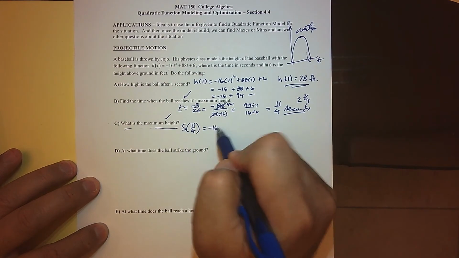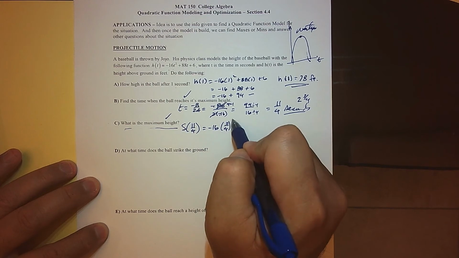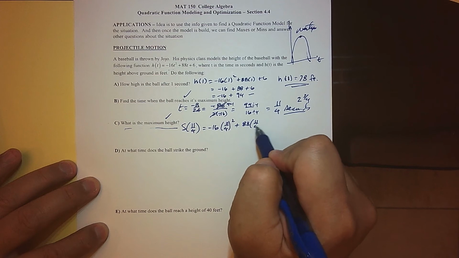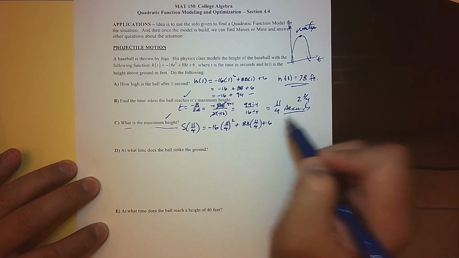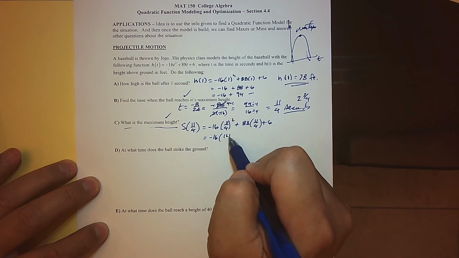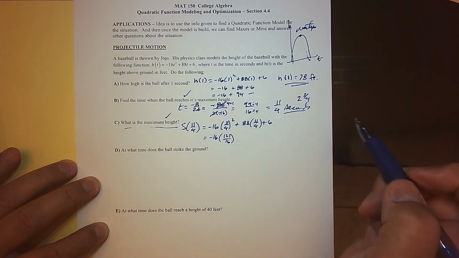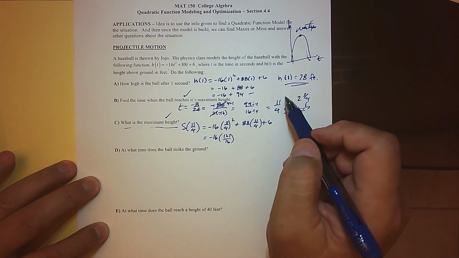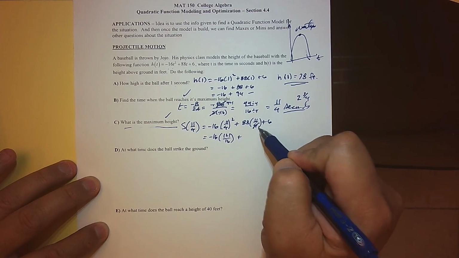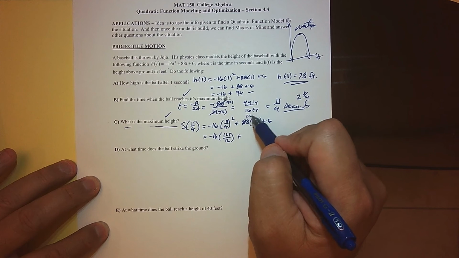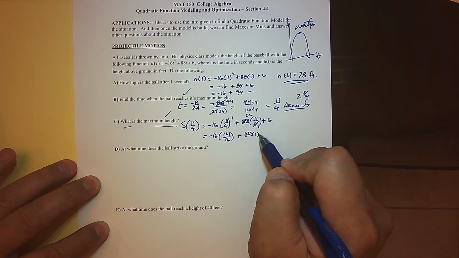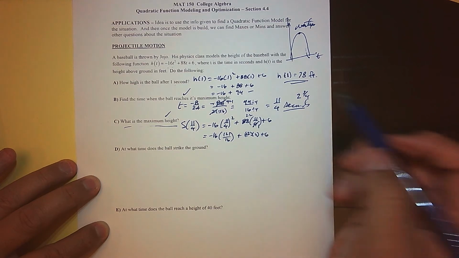So we plug in 11 over 4 and square it, plus 88 times 11 over 4, and then plus 6. If I square a fraction, I'm squaring the numerator and the denominator. So 11 squared is 121, and 4 squared is 16. Here, 4 goes into 88 22 times, so we have 22 times 11, and then we're adding 6.